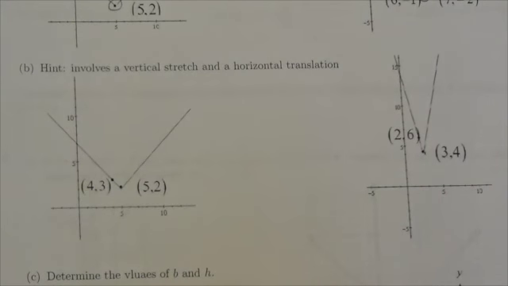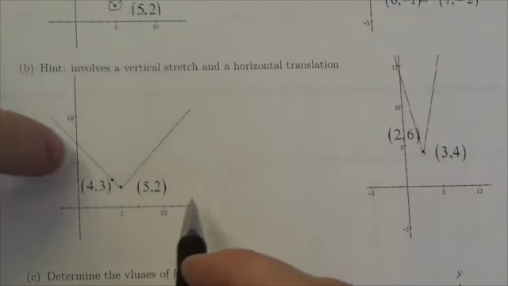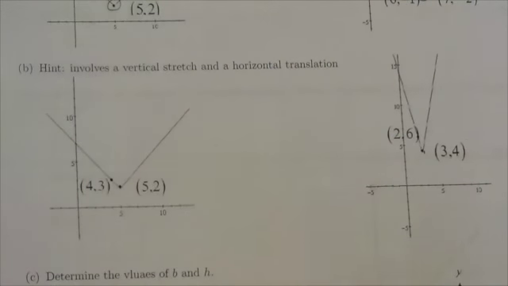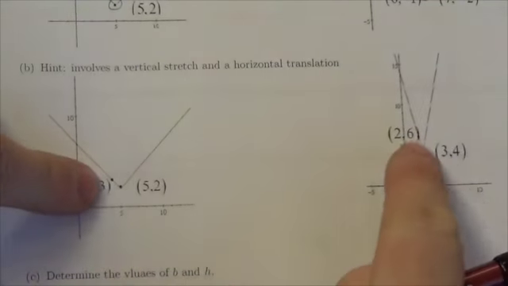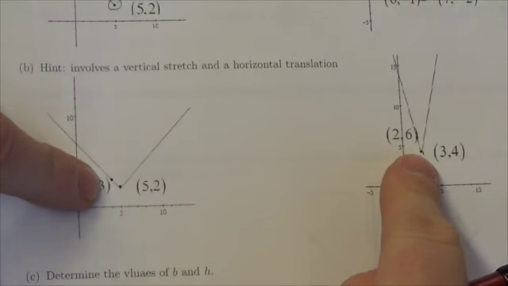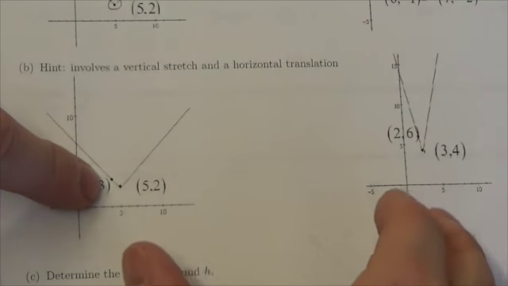Okay, well now I've got to be looking for stretches, reflections, and translations. And again, a quick look at this doesn't seem to indicate that there's been any reflections. So I don't want to start walking down that path and trying to justify how I might see a reflection in there. It's not obvious, so we'll just ignore it here. However, there is a definite change in the shape, and that's what a stretch will do. A stretch will change the shape here.